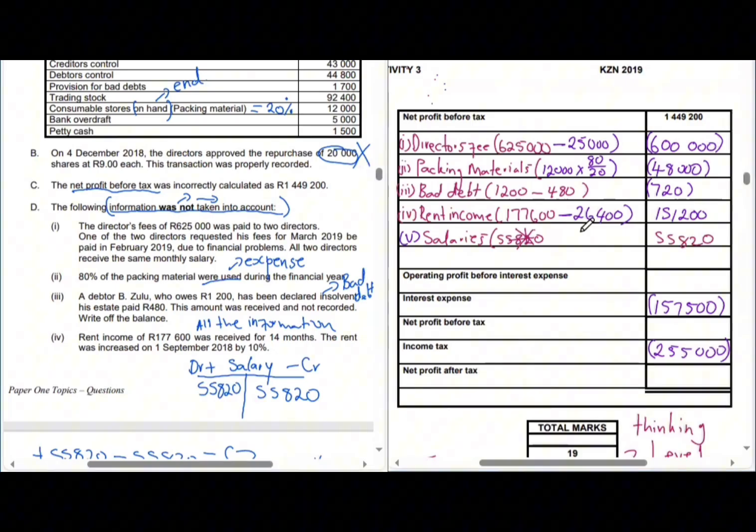So now let's start. 1,449,200 subtract 600,000 subtract 48,000 subtract 720 plus 151,200 as our rent income plus the error that happened in our salaries, and then equals to 1,007,500. And then it's operating profit before interest expense.